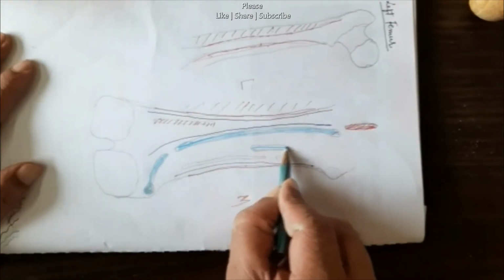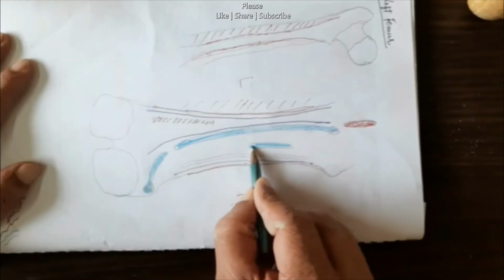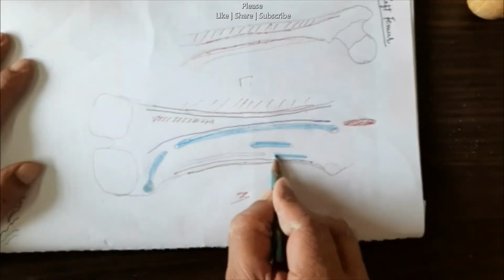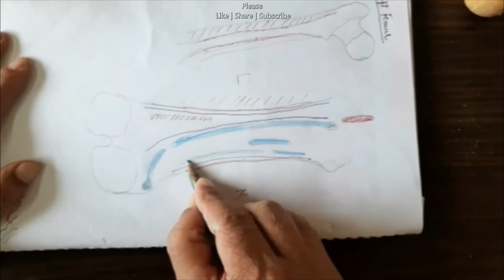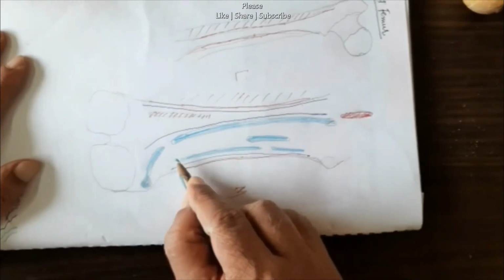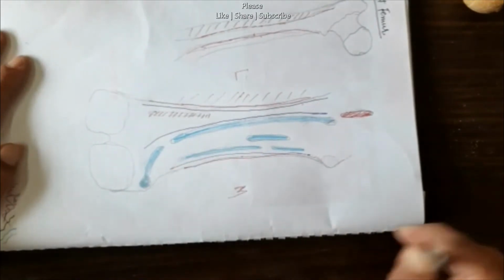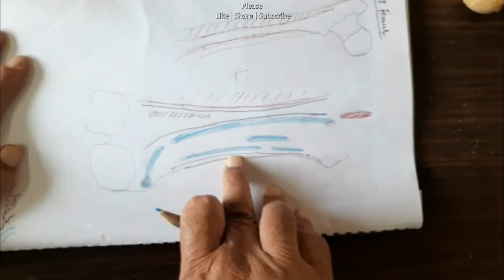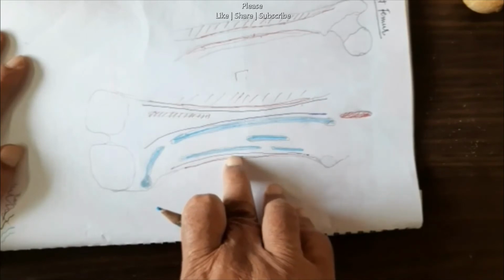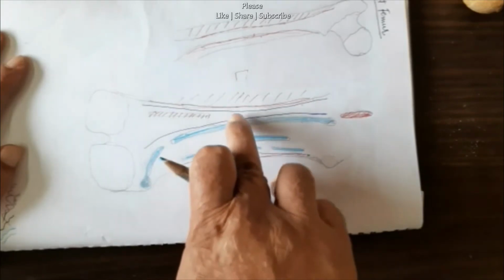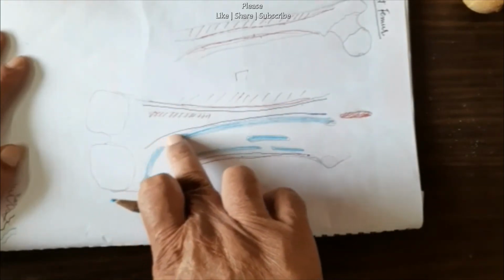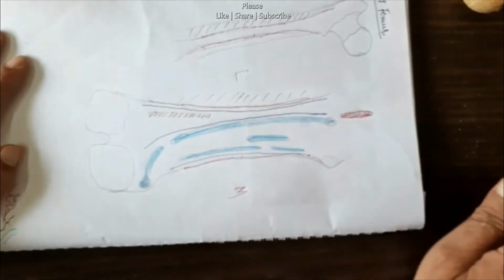Then there is insertion here, that is the Adductor brevis. This is the pectineus, and then this is the Adductor longus muscle. And I told you, in front of this blue pen line is the medial intermuscular septum, this was the lateral intermuscular septum, and this is the posterior intermuscular septum.